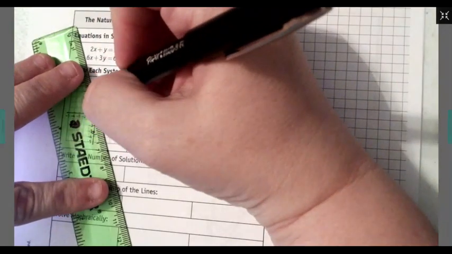So I'm going to graph that. And then I'm going to plot that, and I'm going to connect those 2 dots with a line.